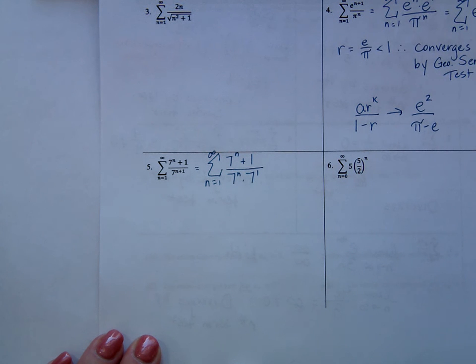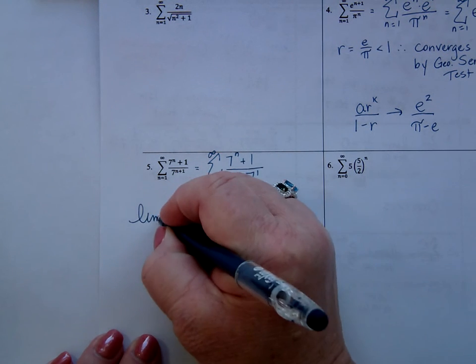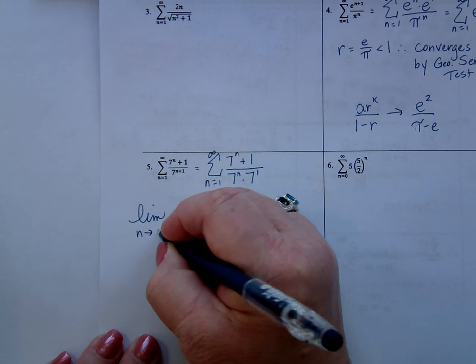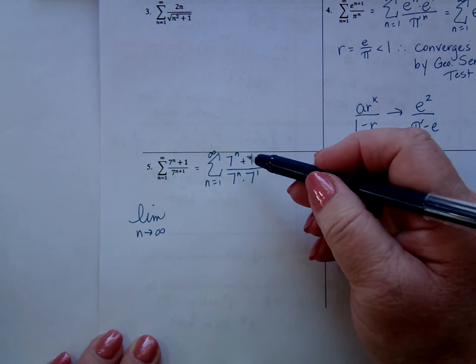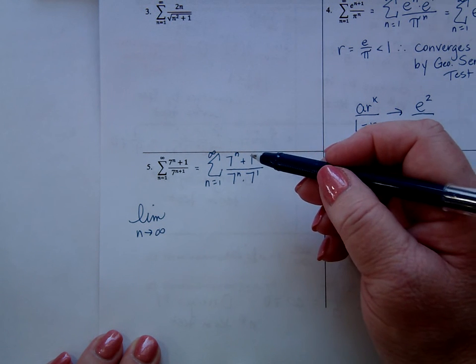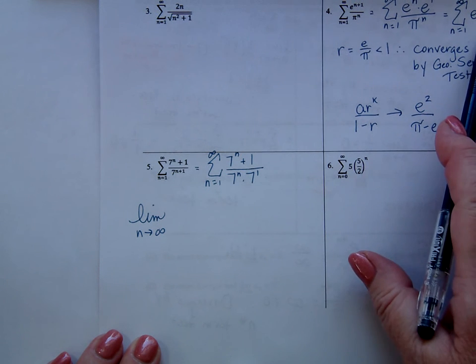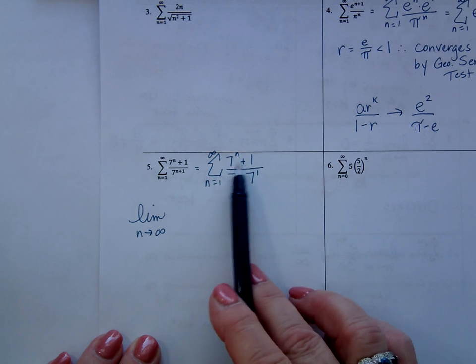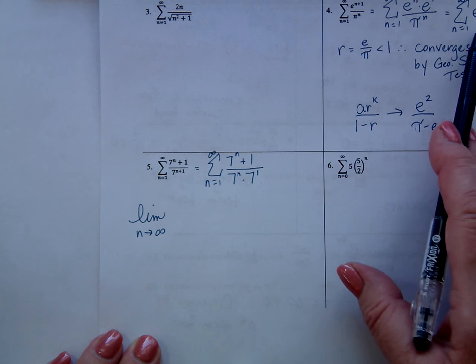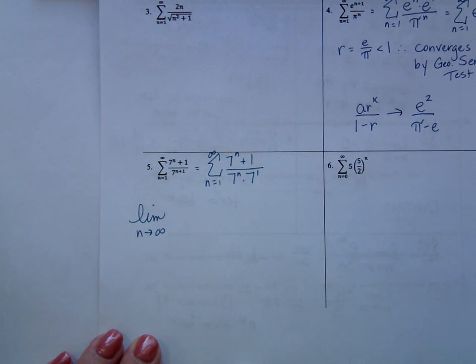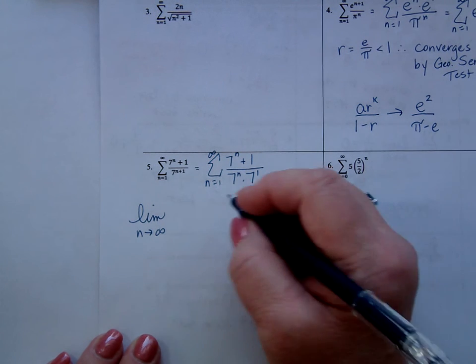So I want to figure out what the value of this would be. It's more of if I set the limit up, let me do the limit as n approaches infinity. This one, I can't break it apart like I did with this because of the plus sign. So I can't separate these two things to be able to create an r value like I did back in number 4. So this one I've just got to go straight up with the limit.